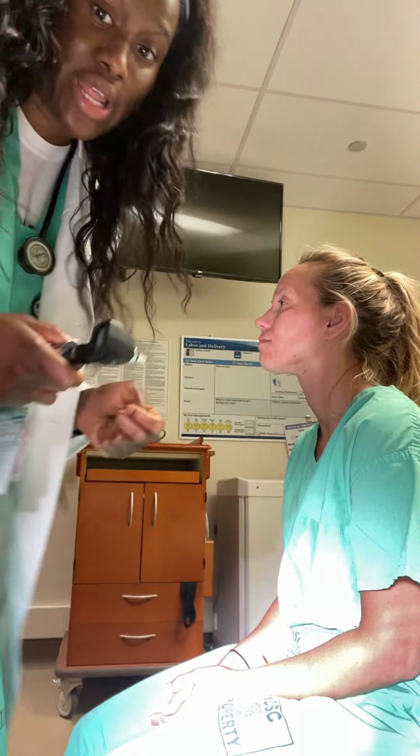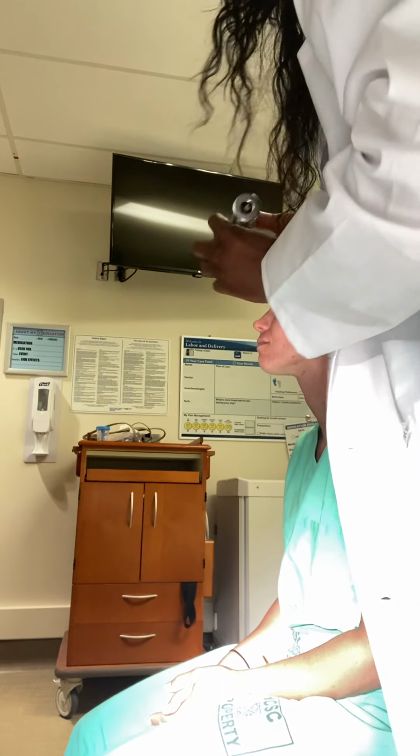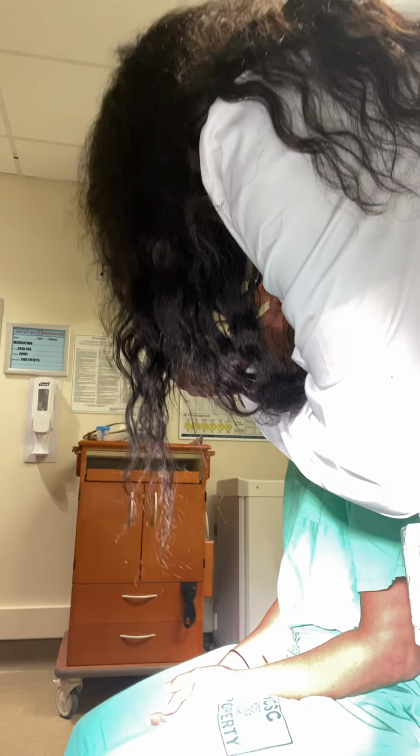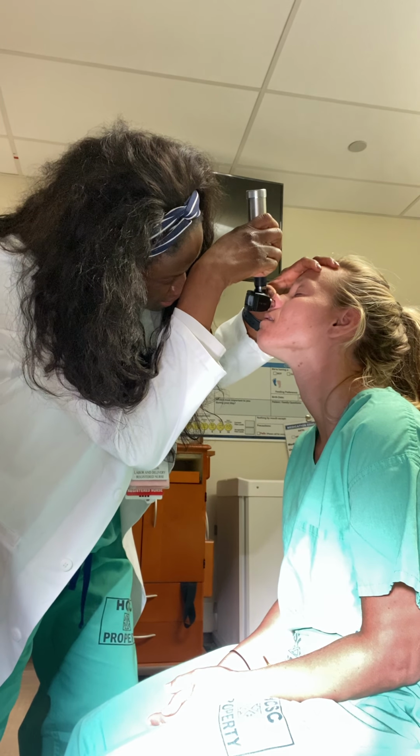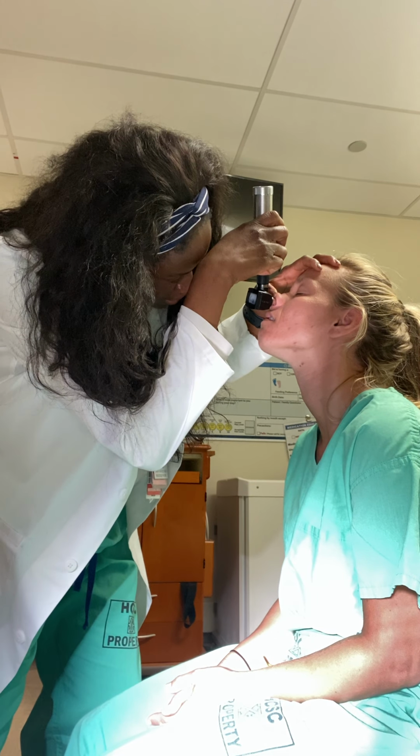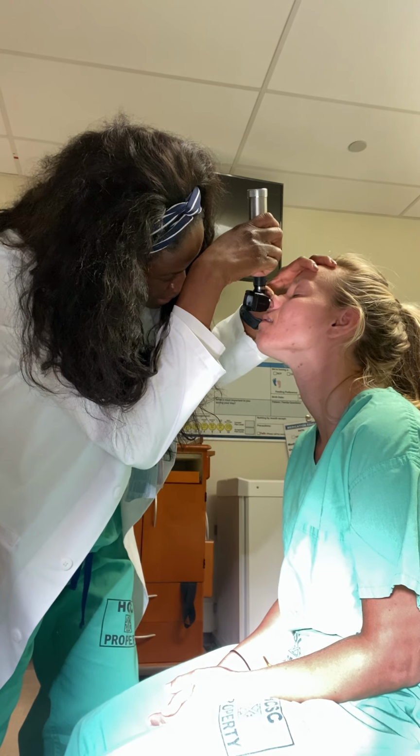I'm going to go over to the next nostril. Tilt up. And I do see her turbinates are moist and pink. There's no redness or drainage. There's no swelling. Her nasal septum is midline and slightly deviated. Okay.